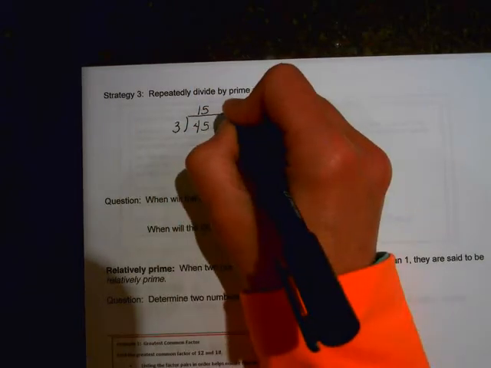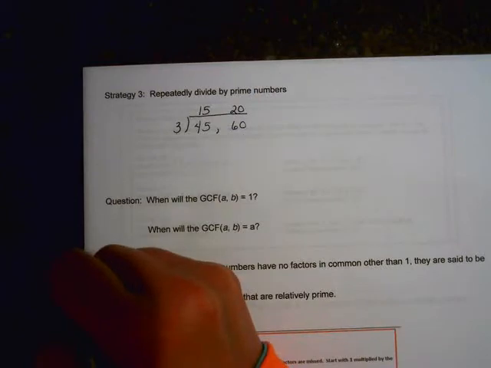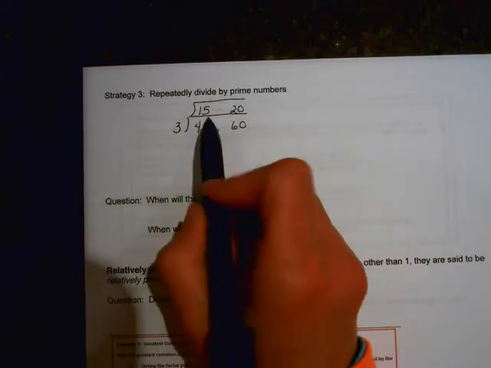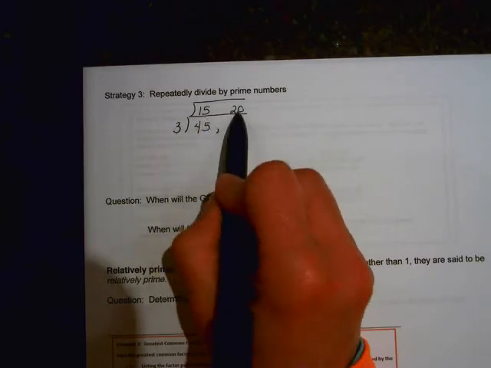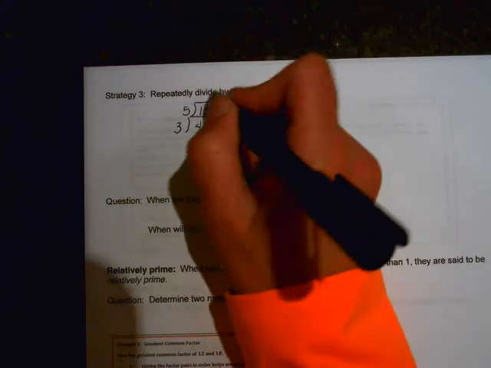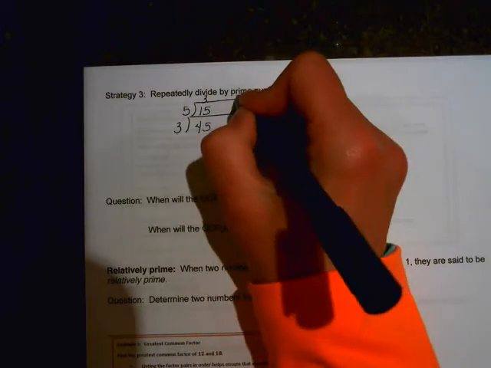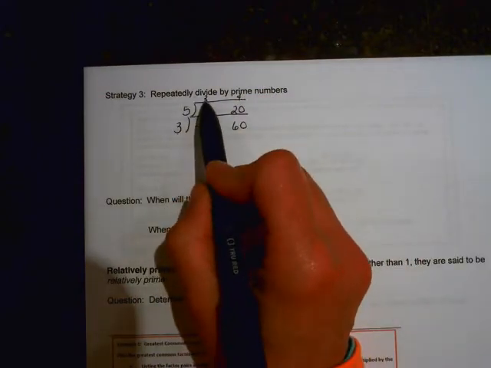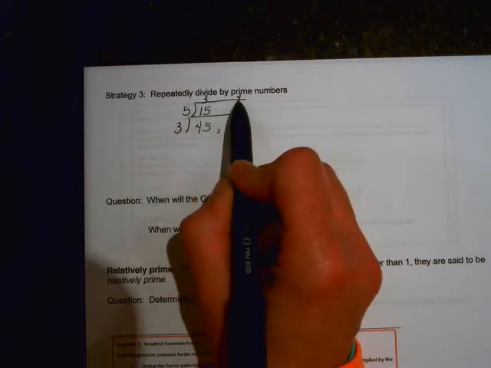And then they repeat it again. Is there a prime number I can get out of both of those that will divide in evenly? And you say, yep, 5 can. So 5 will go into 15 3 times, and 5 will go into 20 4 times. So it says repeatedly divide by prime numbers. Is there anything that will go into both 3 and 4? No. Nothing will go in besides 1.